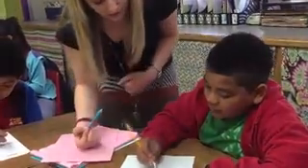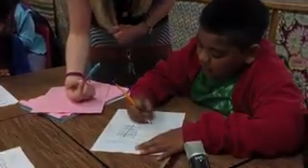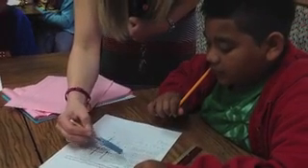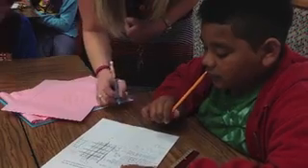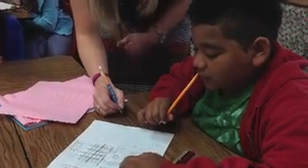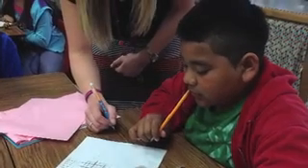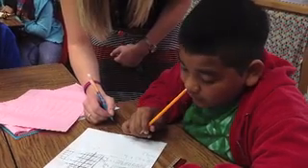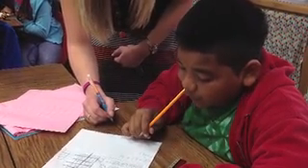6 and 24. Wait, how many is in this one? 1/4. How many is in this one? 1/4. So you had 6 what? 6 bags.